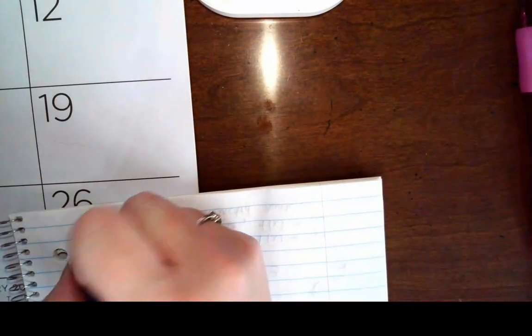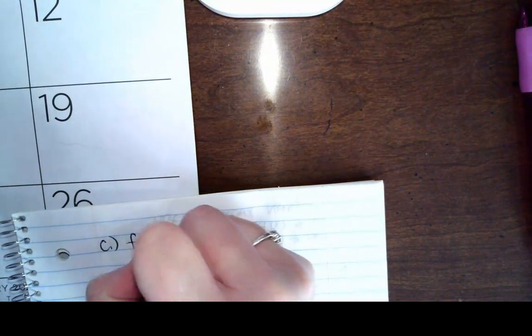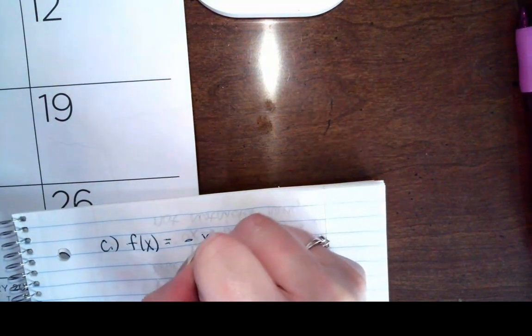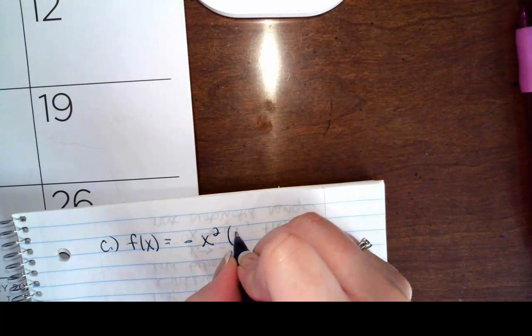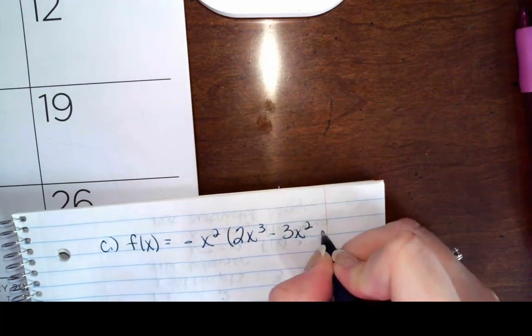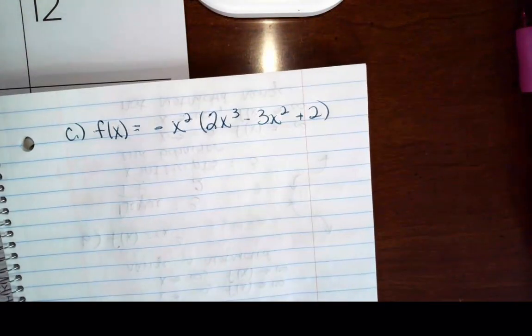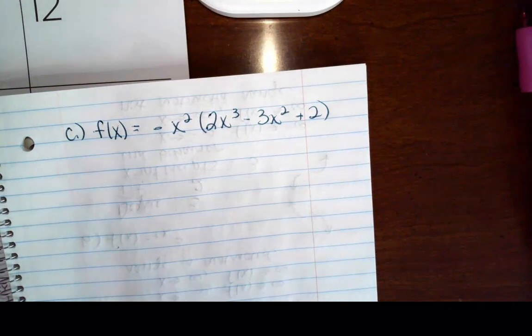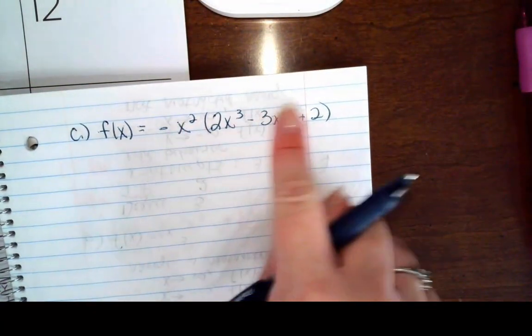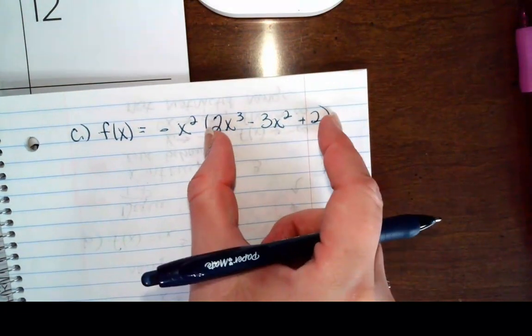All right, so for part C, we have f of x is negative x squared times 2x to the third minus 3x squared plus 2. So I want to know the degree first. Well, in the first two, it was just set up as a single term. On this one, this is set up as a multiplication problem. Your bigger picture is this chunk times this chunk.